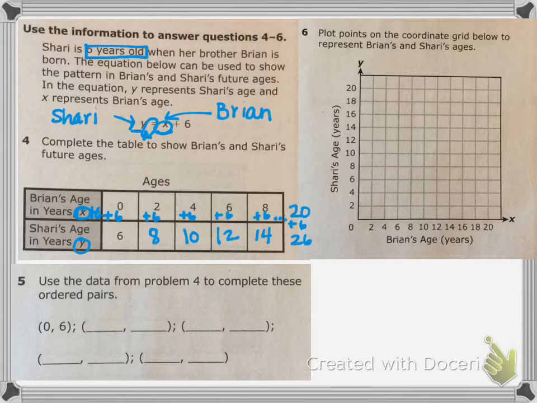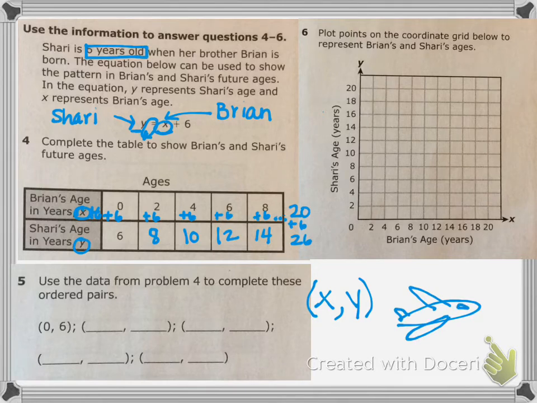Looking at number 5, it says use the data from problem 4, which is what we just did, to complete these ordered pairs. Well, we know on an ordered pair, just like the alphabet, goes X, Y, Z. That is how we graph our ordered pairs. X goes first and then Y. We also know, we talked about this in class, that an airplane, when it takes off, has to go across before it can go up. So we're going to look at our X and then our Y. We're going to go across and then up. But we'll look at that in just a moment.